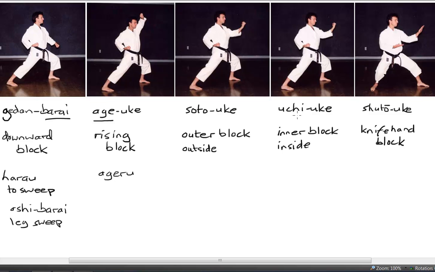Now, soto-uke and uchi-uke, this causes a lot of confusion in different styles of karate. As you can see here, I've written that soto-uke is the outer block and uchi-uke is the inner block. But in certain styles of karate, this is the other way around. Soto-uke is the inner block and uchi-uke is the outer block. So you're going to see this kind of thing happen sometimes, where one style calls it one thing and another style calls it another thing.